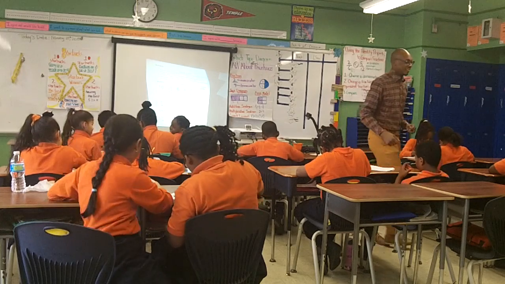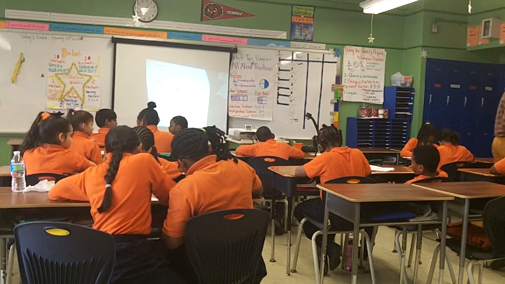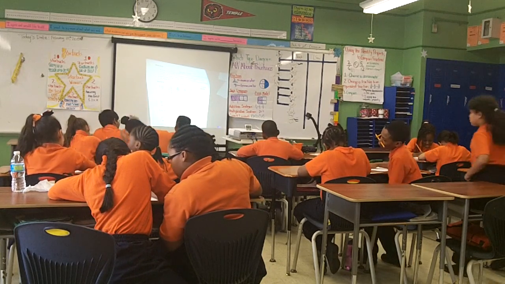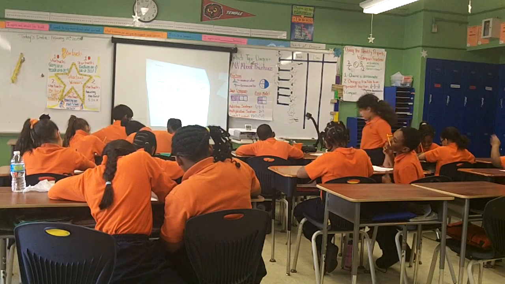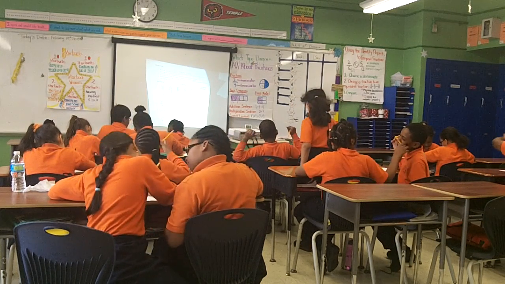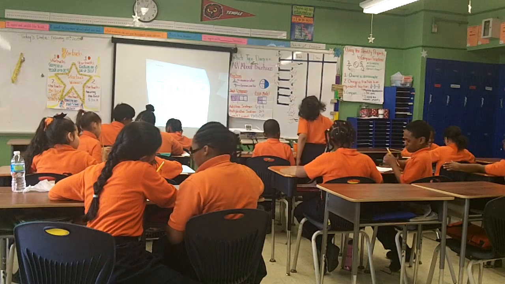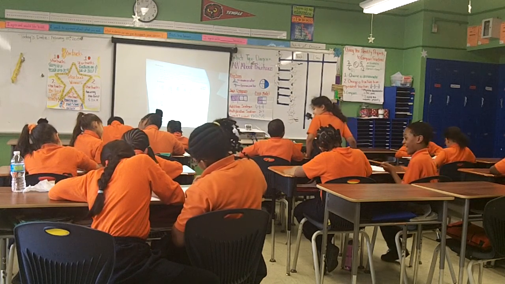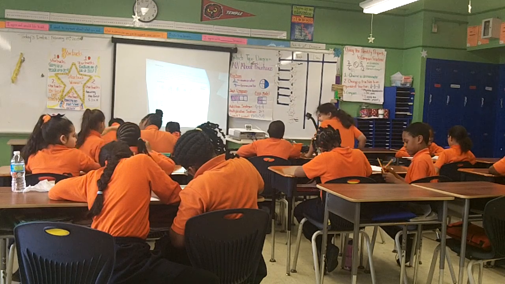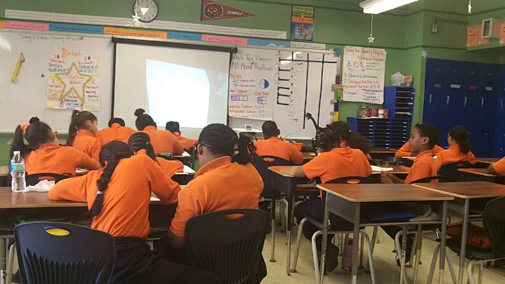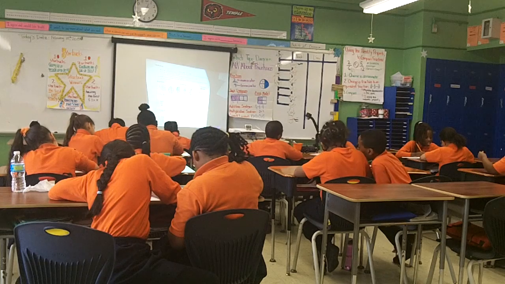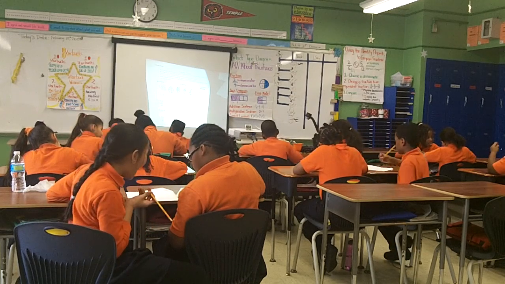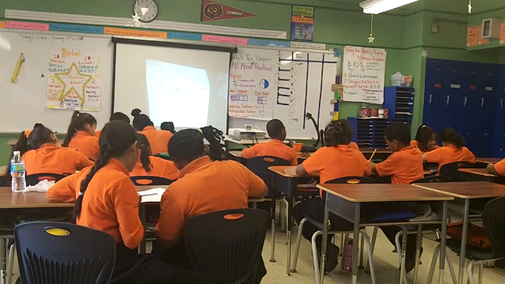Finish your part. 7 shaded. So then I have 1, 2, 3, 4, 5, 6, 7. I need to write this as a mixed number. A mixed number has a whole and it has a fraction. So first I write down how many of these are completely shaded in? 3. So 3 wholes are completely shaded in. You see that? 1, 2, 3.